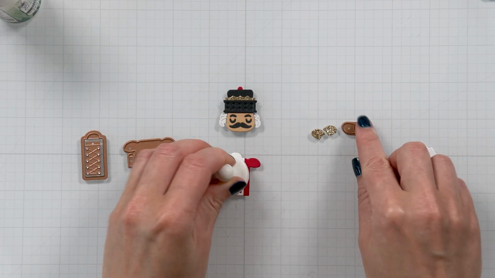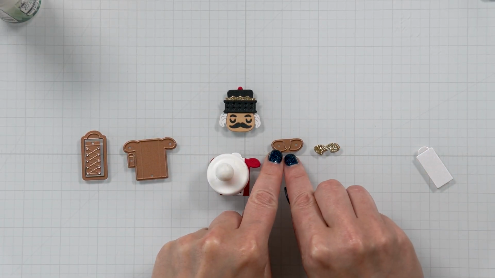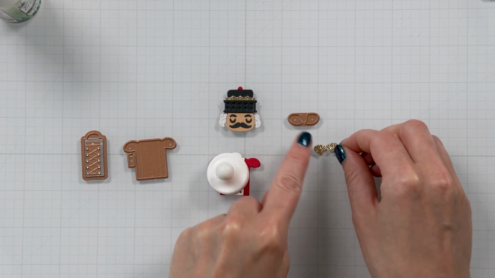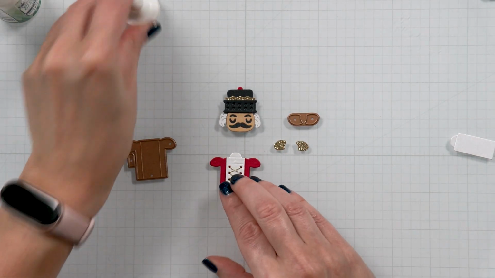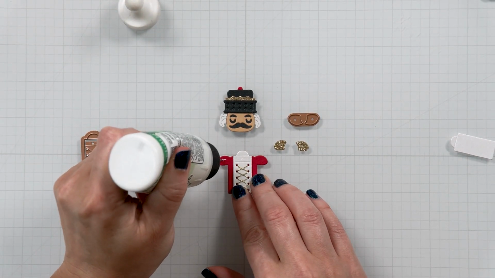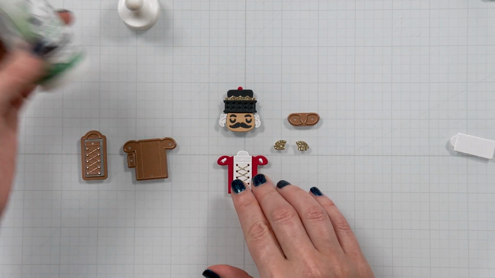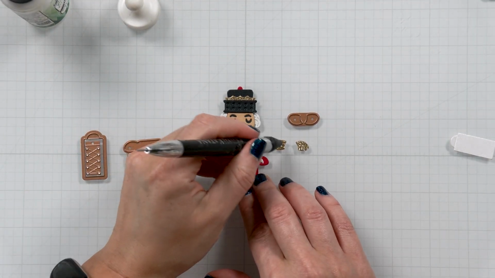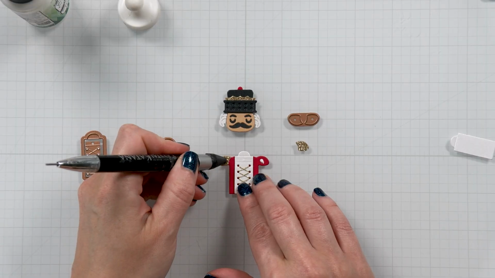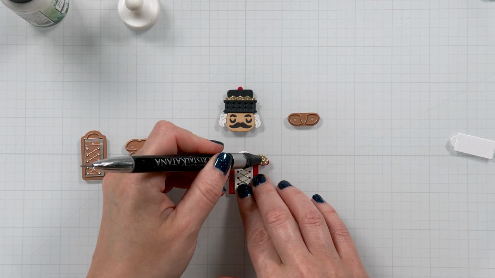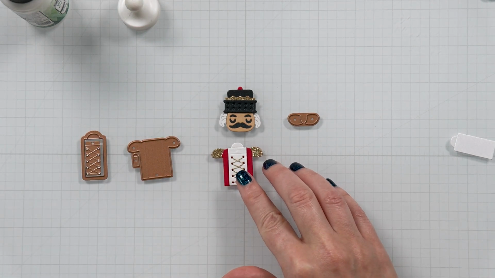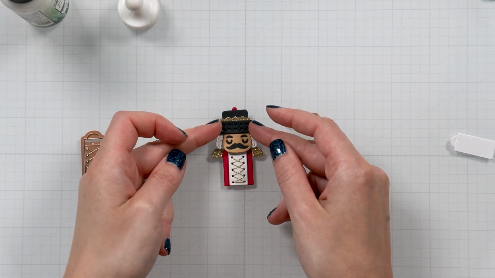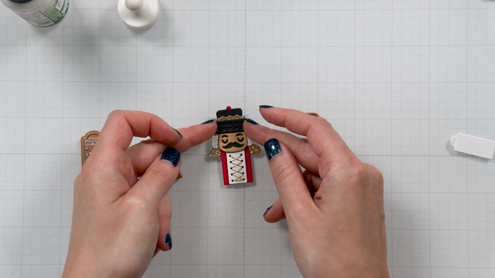While that's happening, let's look at this die. So this one is the piece that goes over the shoulders, and I cut mine from gold glitter cardstock. And again, I'm going to use glue to add those pieces onto my nutcracker. Because we have so many pieces in this die set, we can really customize the different colors, and we can really make our nutcrackers unique.